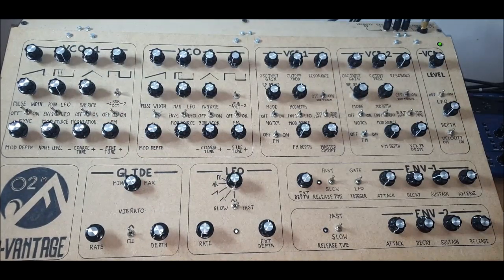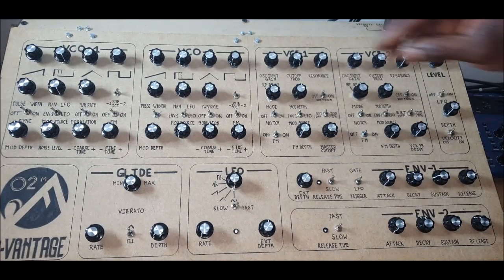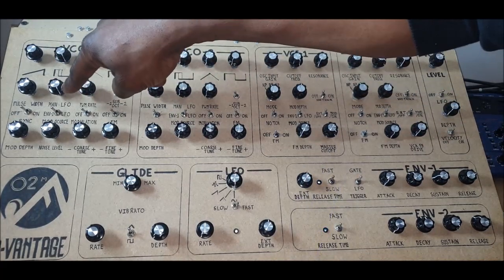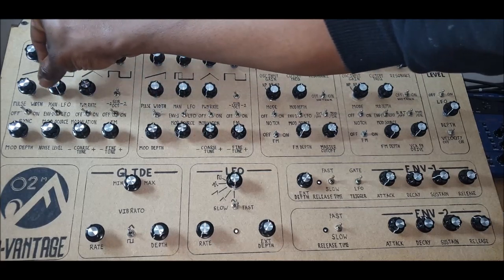So let's take a quick listen to the one on oscillator 1, and then we can also use this to change the intensity.